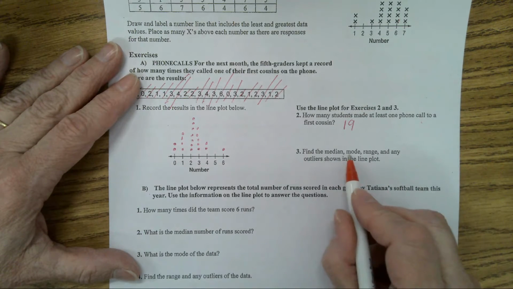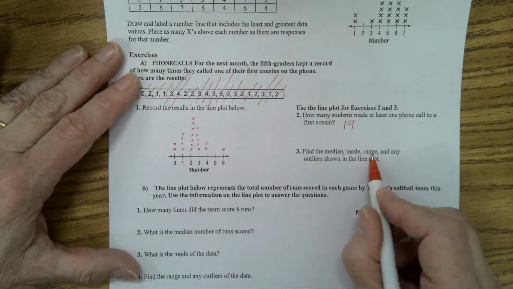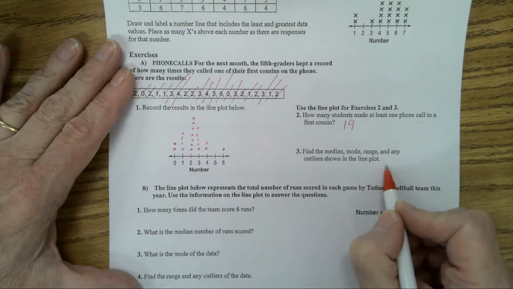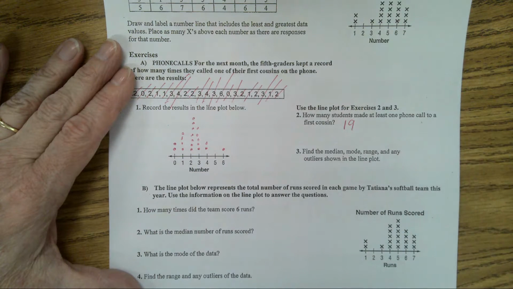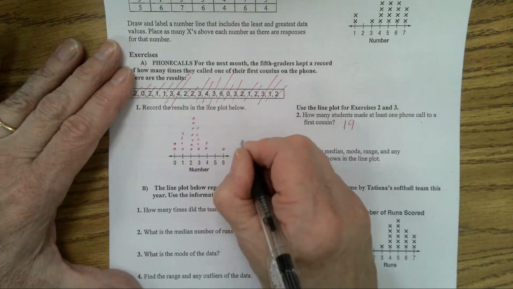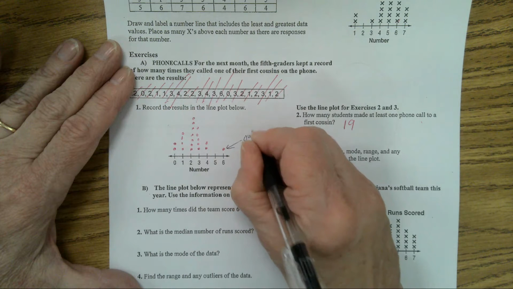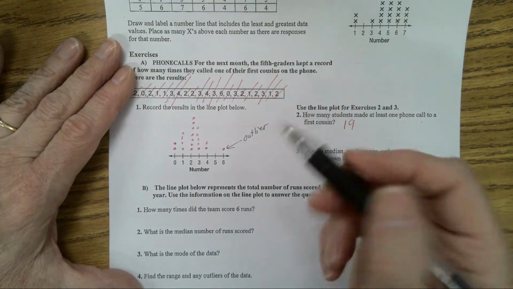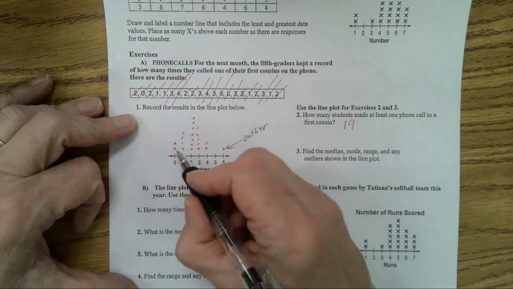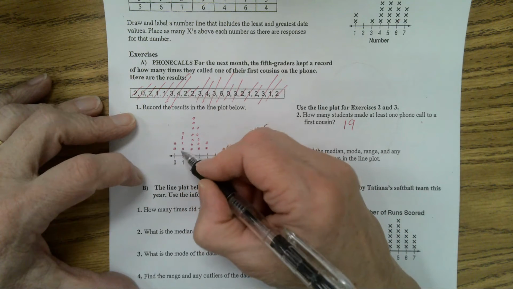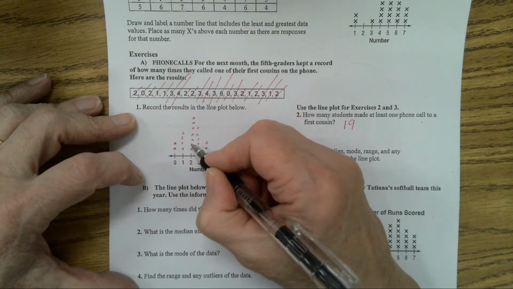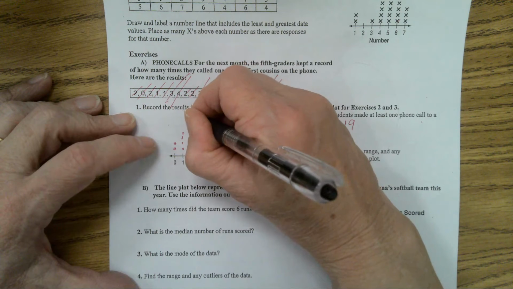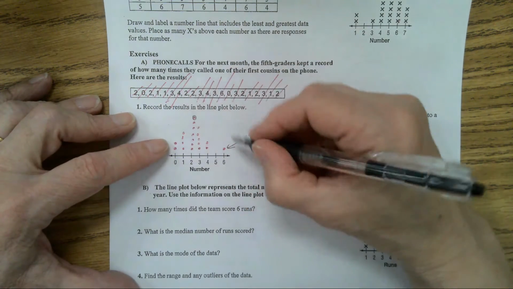Find the median, mode, range, and any outliers. Well, it's pretty easy to see the outlier. What's the outlier? 6 was the outlier. It's really not that far, but it sticks out, right? Now my median is the middle number. So we count, and you start 1, 2, 3, 4, 5, 6, 7, 8, 9, 10, 11, 12, 13. That's my 13th dot.